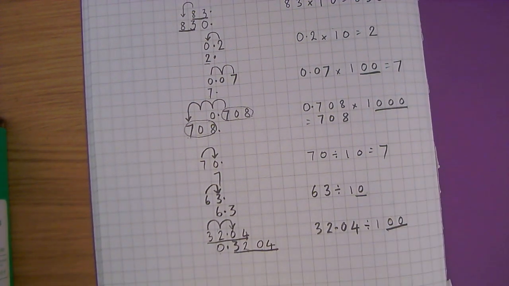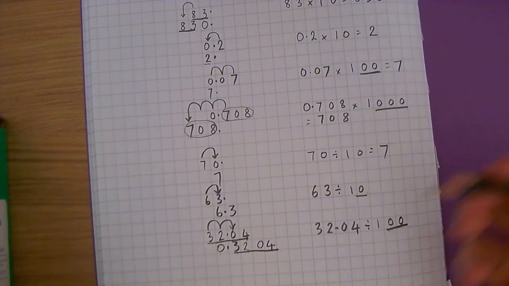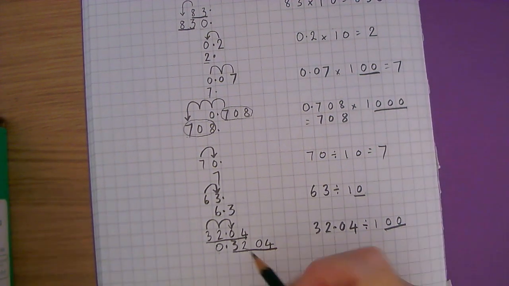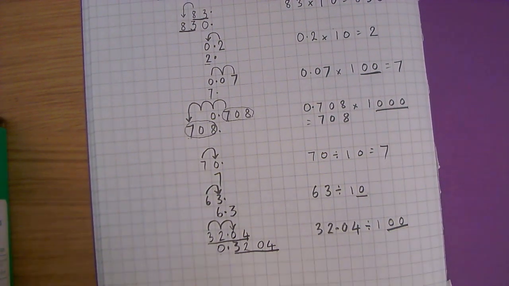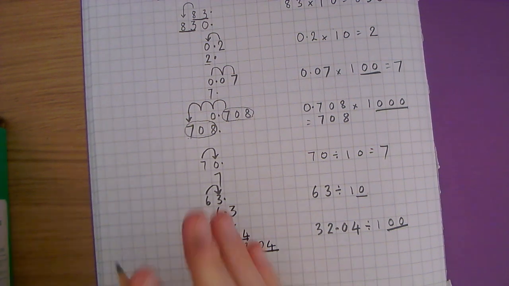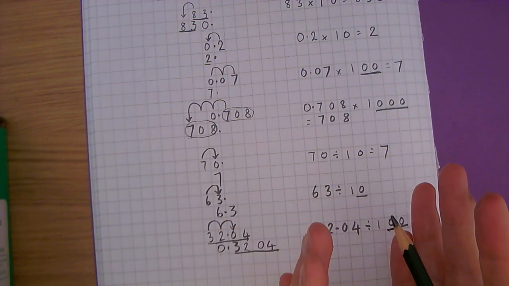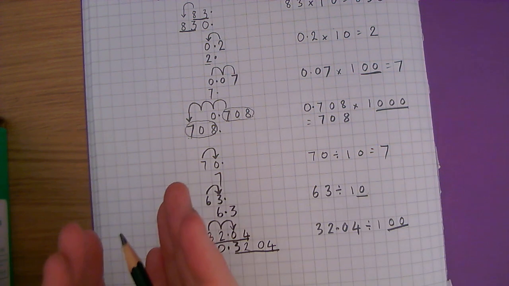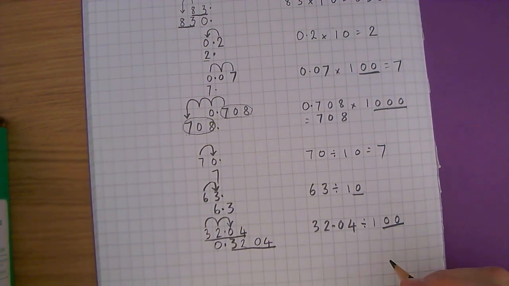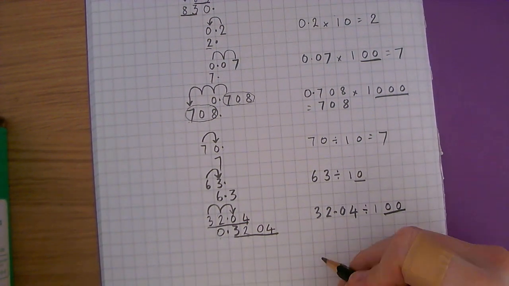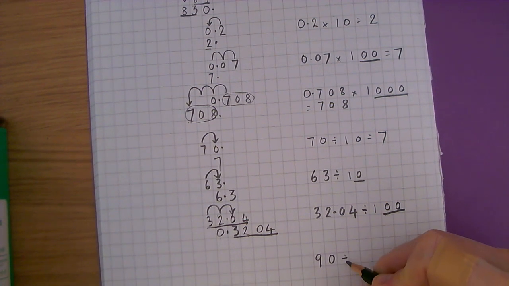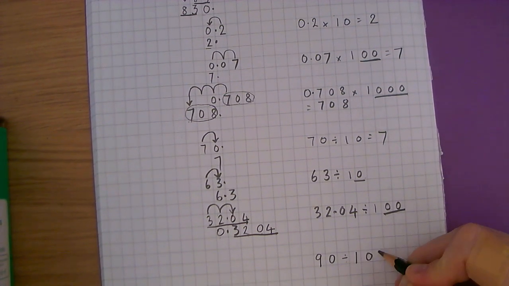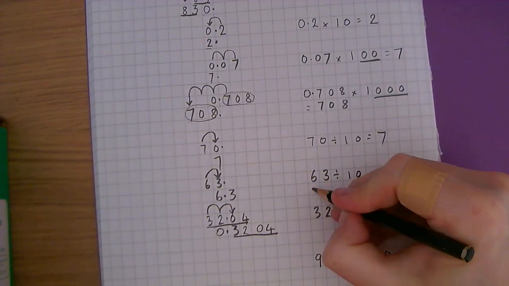We don't change the order of the digits, we don't put a digit inside these digits, they always stay together as they were. The digits are just moving to the right to divide, left to multiply. And finally, a question, let's have a look at 90 divided by 1,000. Before I do that, I'm just going to write these answers in.